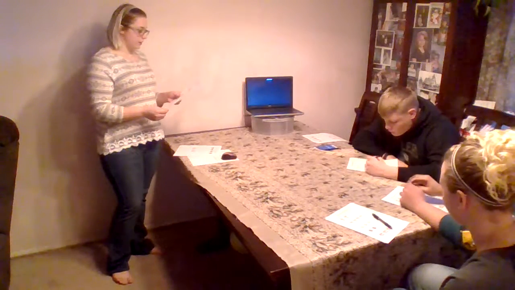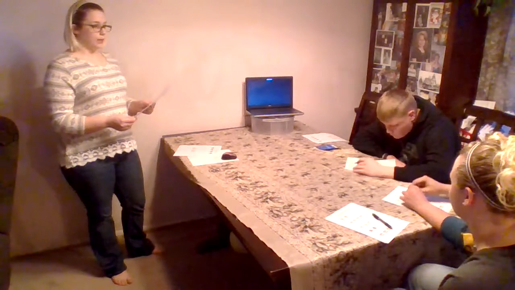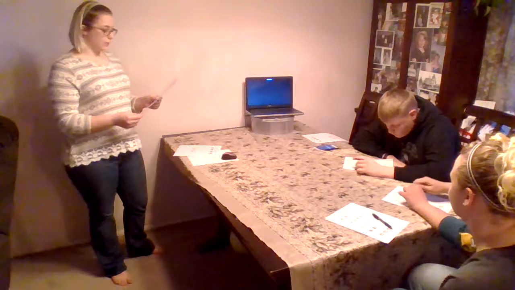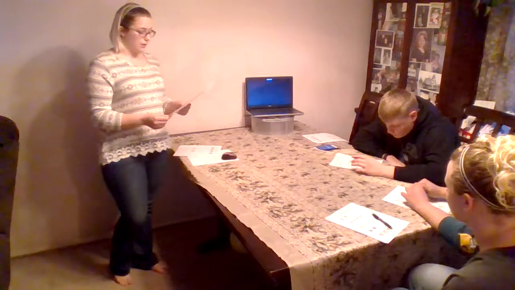For the next one, how many bird cages are there? 3. And how many birds are in each cage? 2. 3 times 2 would be equal to how many? 6. 6 total birds. In the next multiplication sentence, how many shelves are there in the picture? 2 shelves. And how many books are on each shelf? 5. So 2 times 5 would be equal to how many books? 10. 10 total.